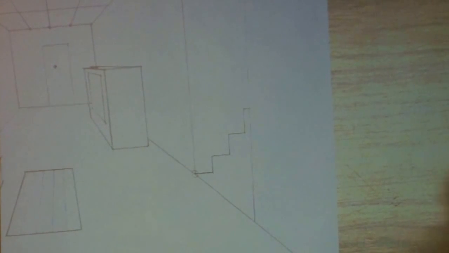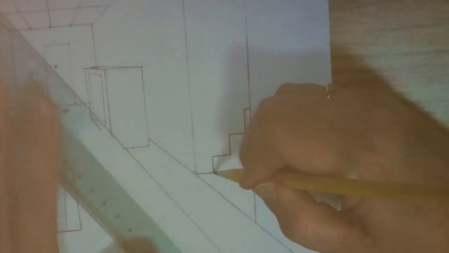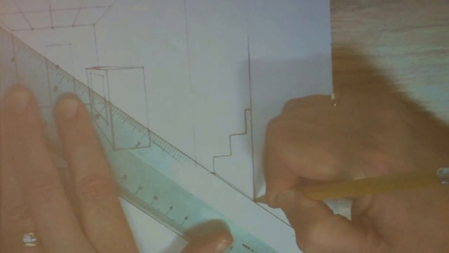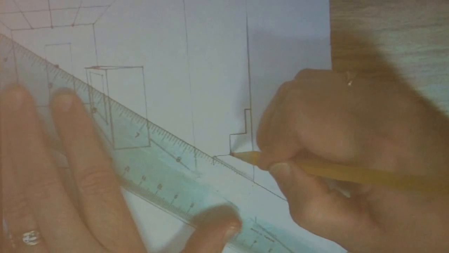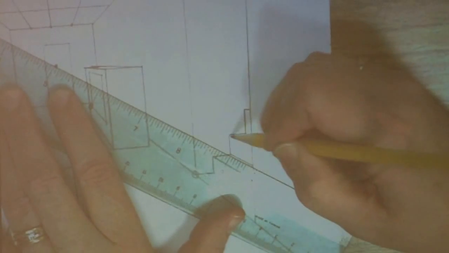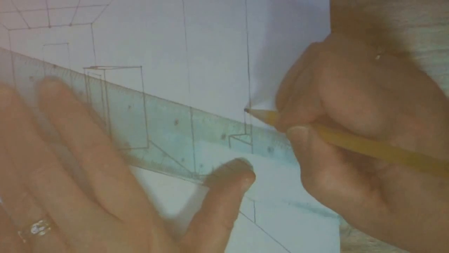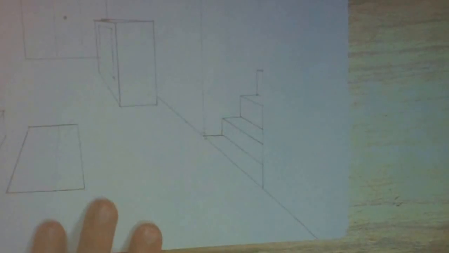Now the cool part is there are inside corners and outside corners. Inside, outside. And you're going to line up every corner with your vanishing point, and you're going to draw toward you until you hit the other side of the door. And it's going to look like steps that go up.